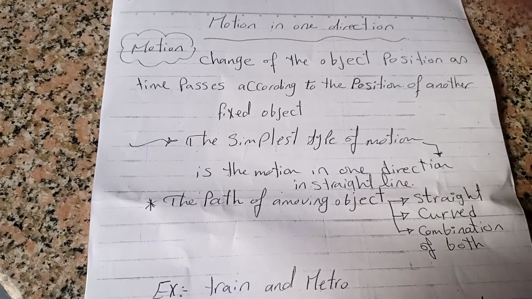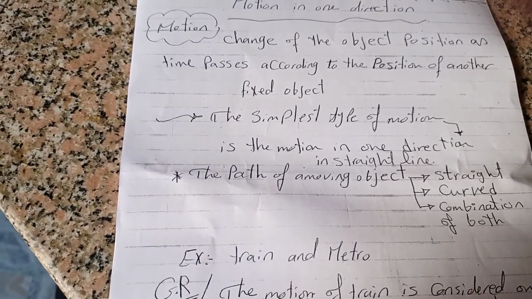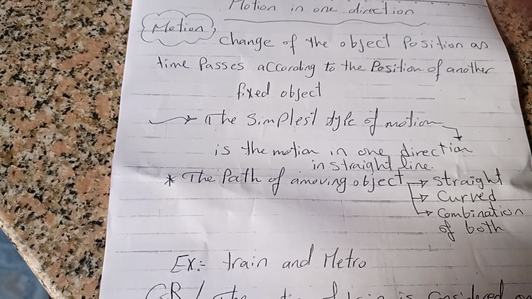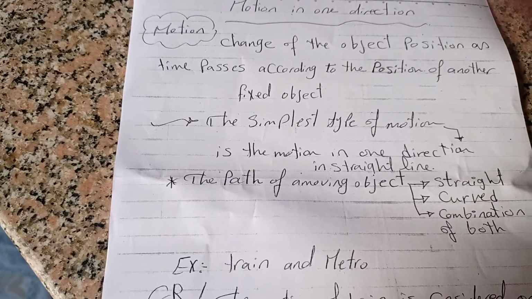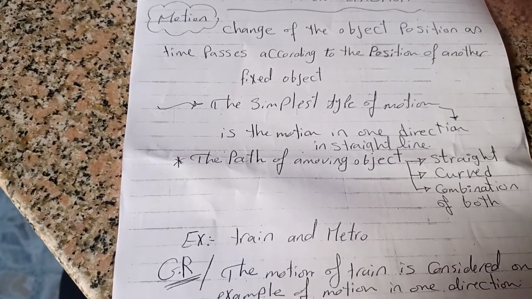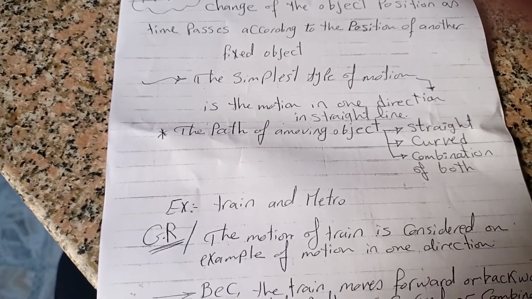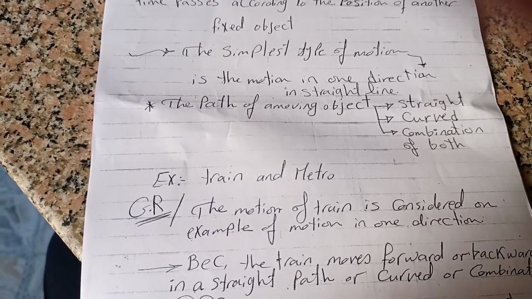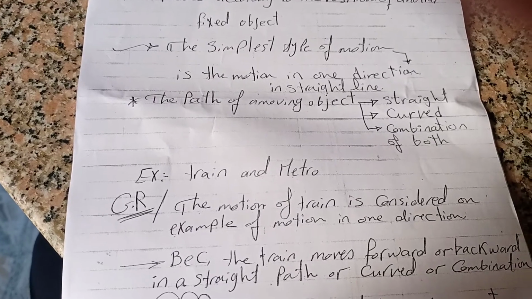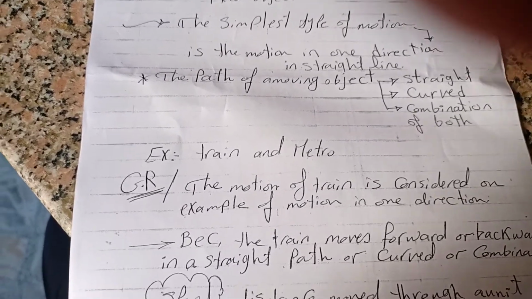An example of motion in one direction is a train or metro. Give a reason why a train or metro is motion in one direction. Because the motion of a train is considered one example of motion in one direction, as the train moves forward or backward in a straight line, curved line, or a combination of them.